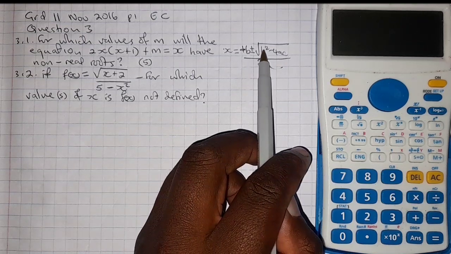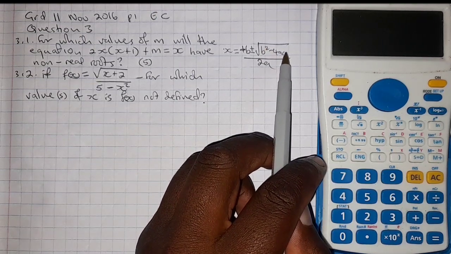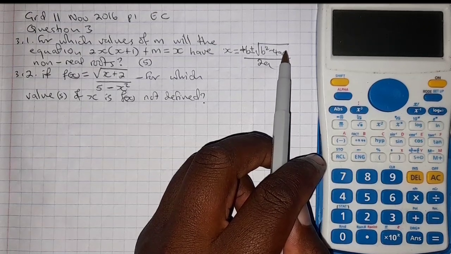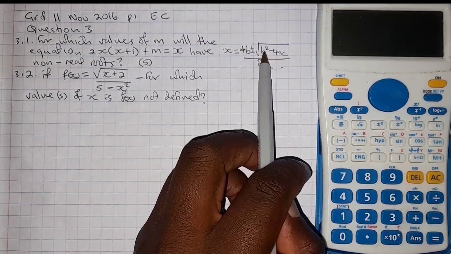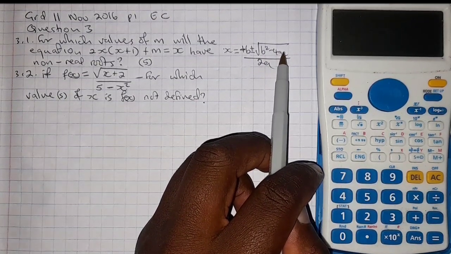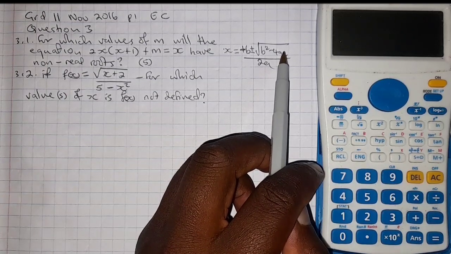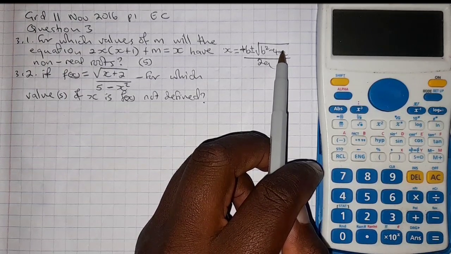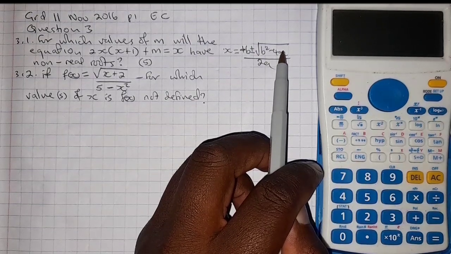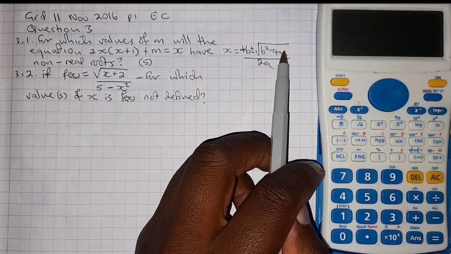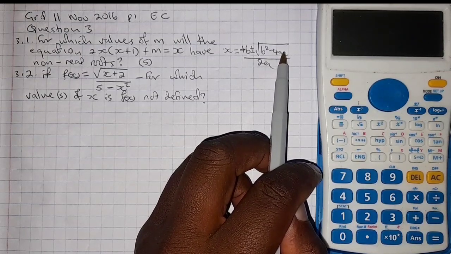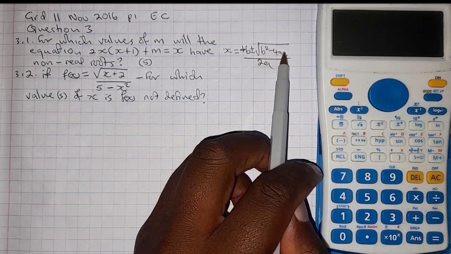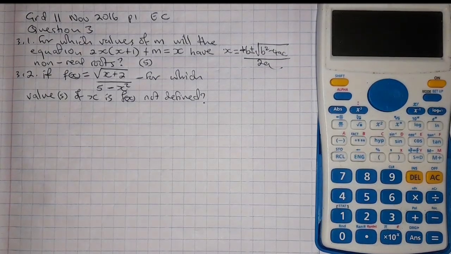If b squared minus 4ac is greater than 0, we are going to have 2 different values for x. But if b squared minus 4ac is equal to 0, we are going to have a repeated root for x, or a repeated value. x may be equal to -1 or -1, for example. And if b squared minus 4ac is less than 0, that is, if it is a negative number, then we do not have real roots for our quadratic equation.